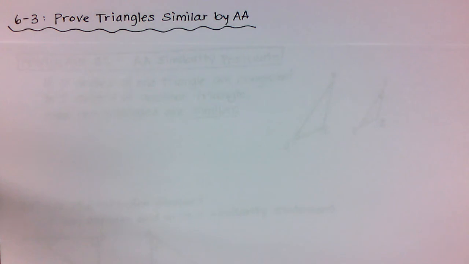Hello class, this is lesson 6-3 in your textbook titled How to Prove that Triangles Are Similar by AA, which stands for angle. When we were proving triangle congruence, we were not allowed to use AAA, but simply if we only have two angles and they're congruent, that's enough to prove that the two triangles are similar.